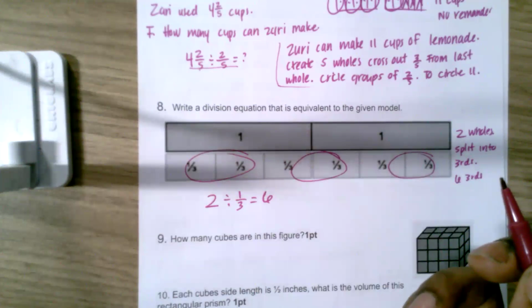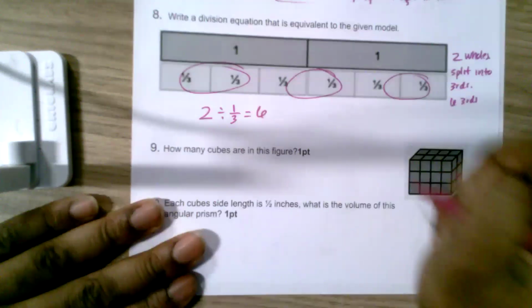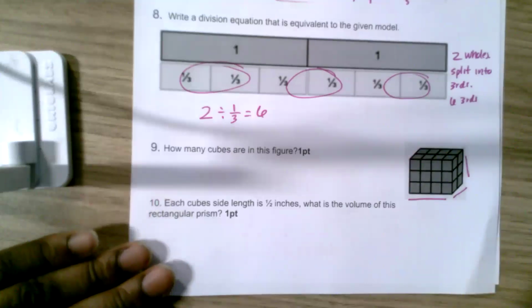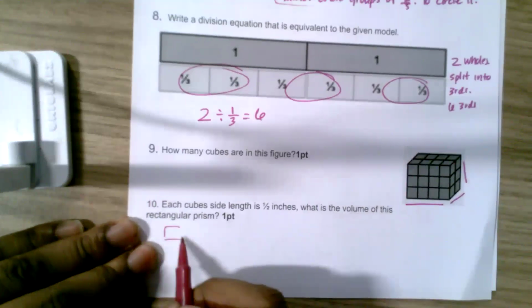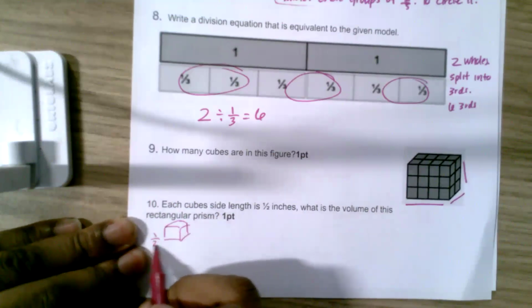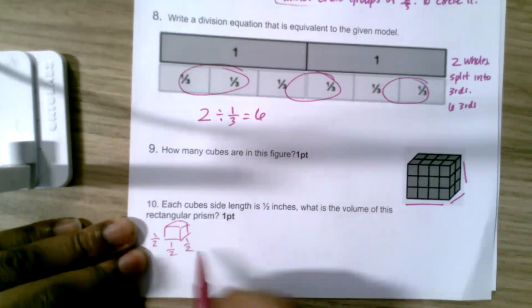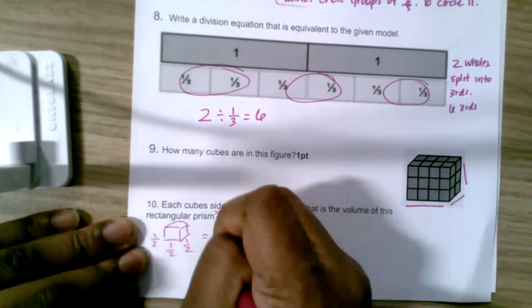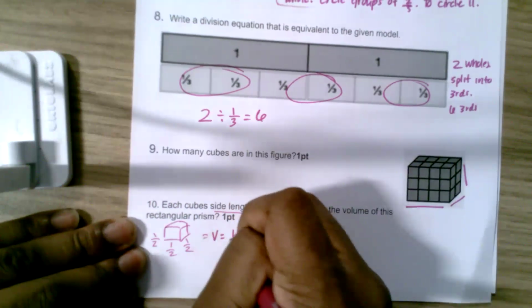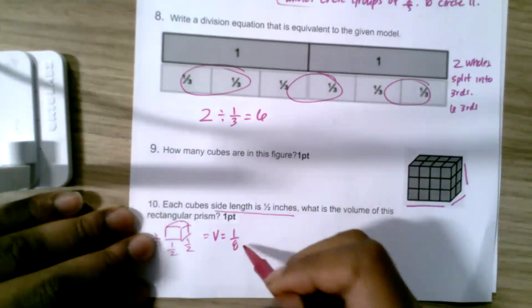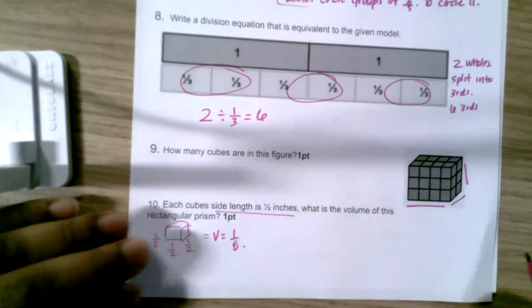Do you understand? Now I want you to think about the length, the width, and the height. Also understanding that each cube has the same side, 1/2, 1/2, 1/2. So when it has a side length of 1/2, you already know that the volume is 1/8. And you could just multiply this by the length, the width, and the height.